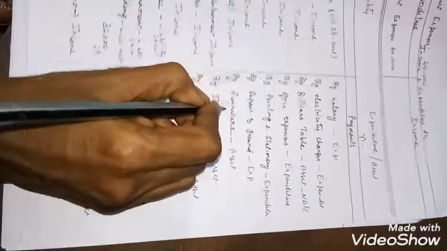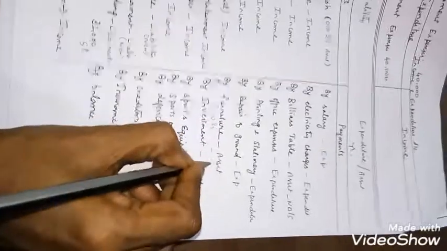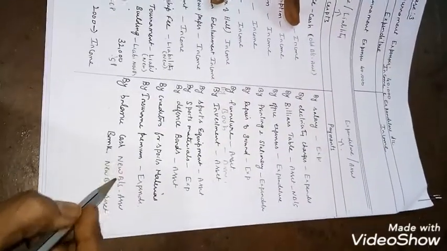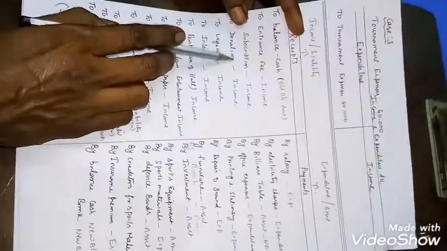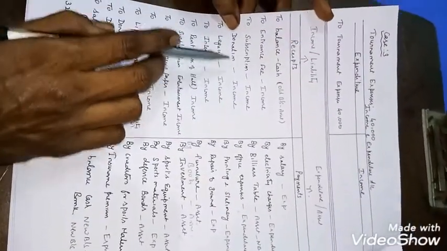And then one more thing I forgot to give, by books. Books are also considered an asset. And at last, by balance, cash and bank. You have to show this cash and bank in the new balance sheet, asset side. So either it is called entrance fee, subscription, donation, legacy, or it is capital income.